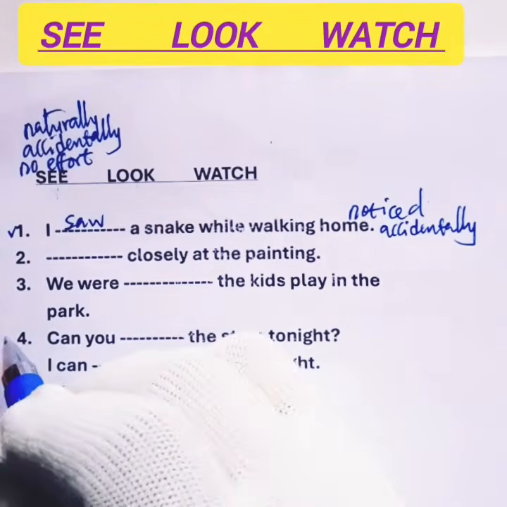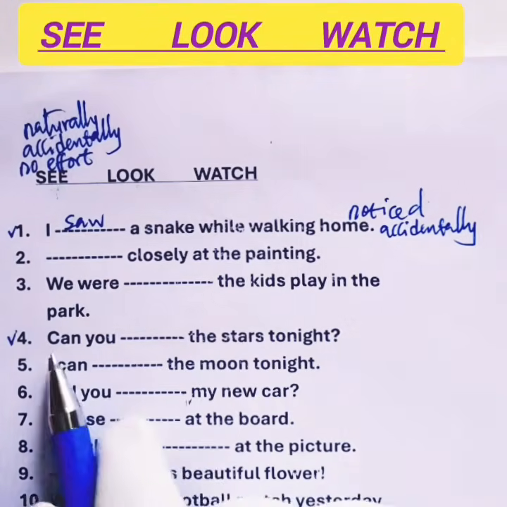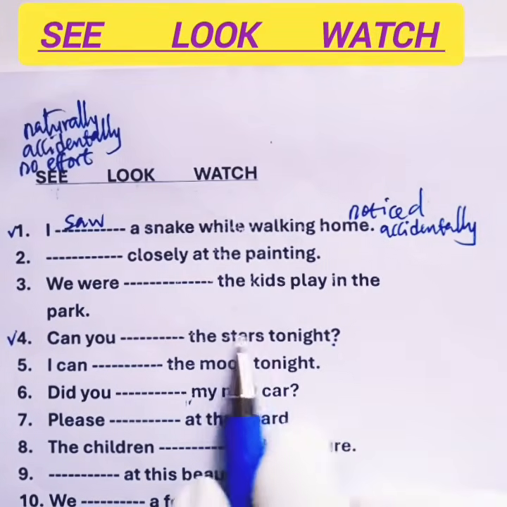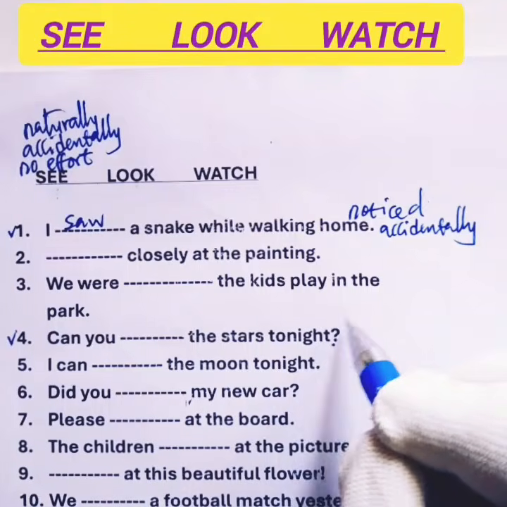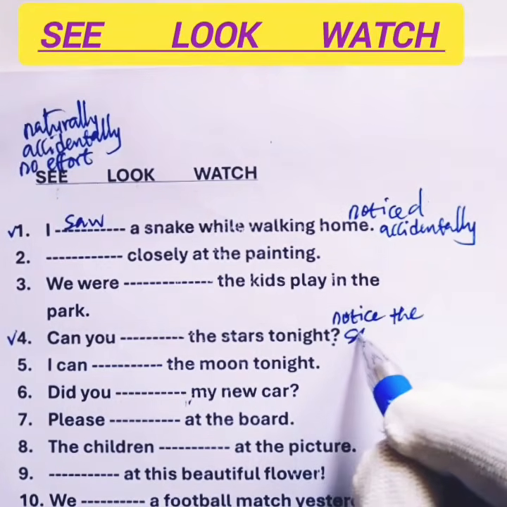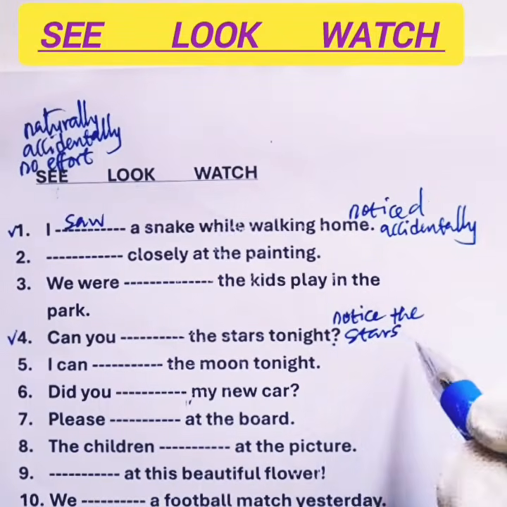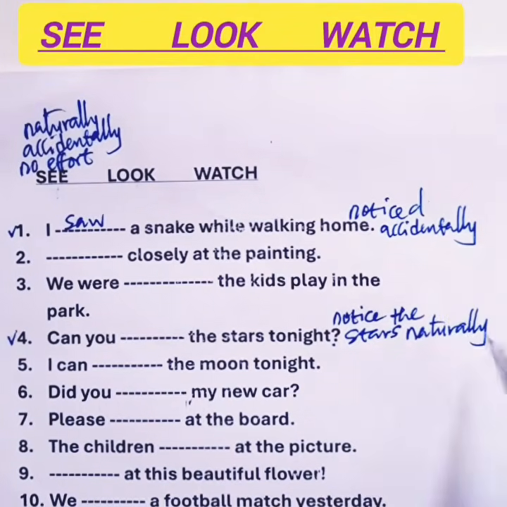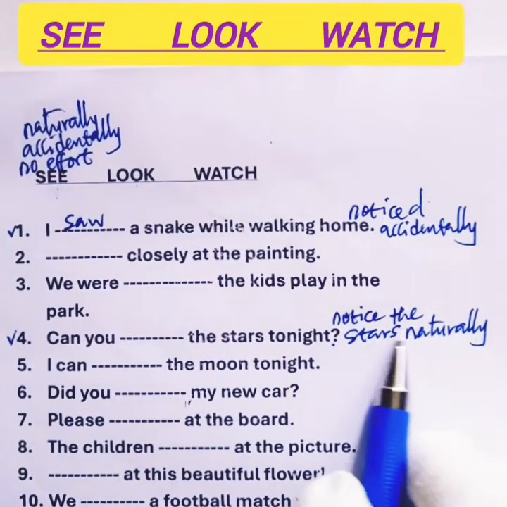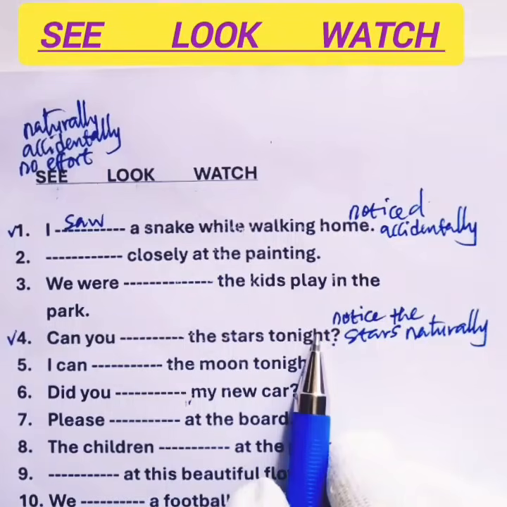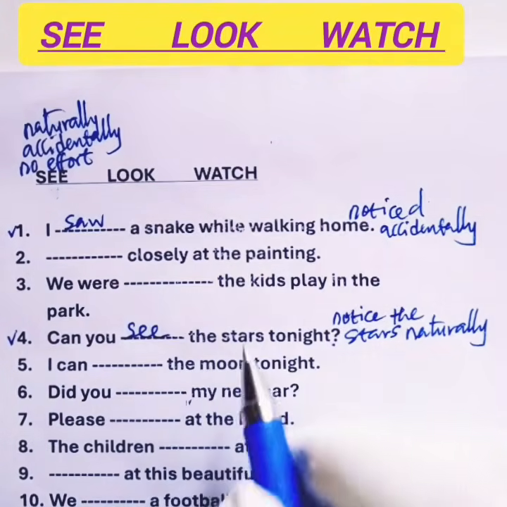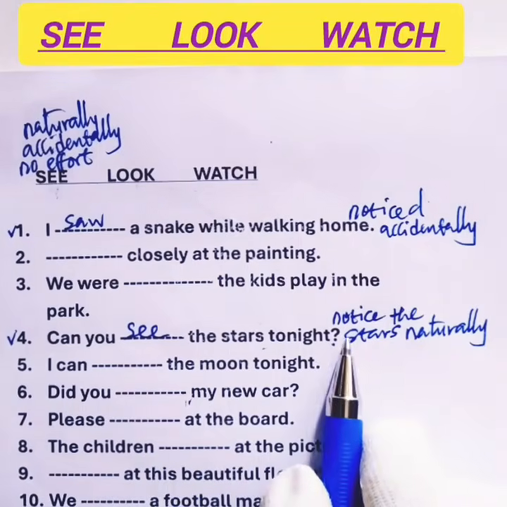Next example is number 4. Can you blank the stars tonight? Here you are asking someone if he or she notices the stars naturally. So if it has to do with noticing something naturally, then see is to be used. Can you see the stars tonight?